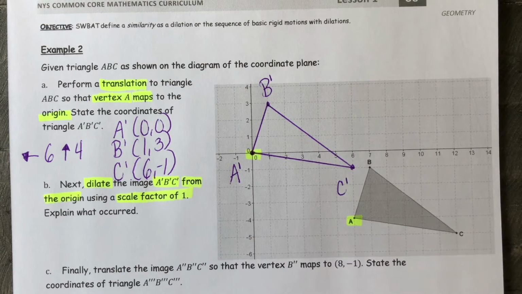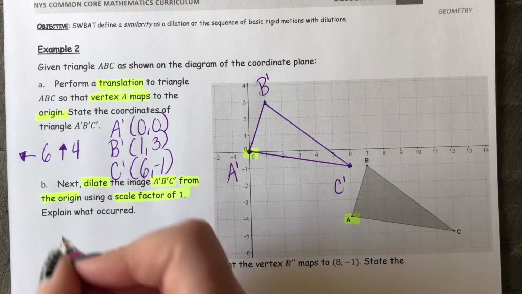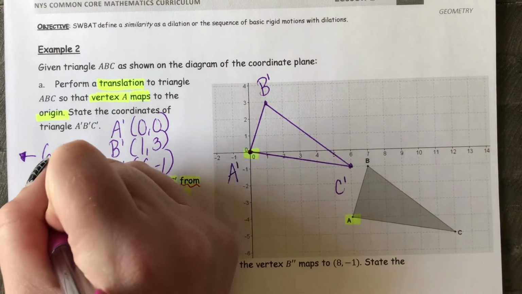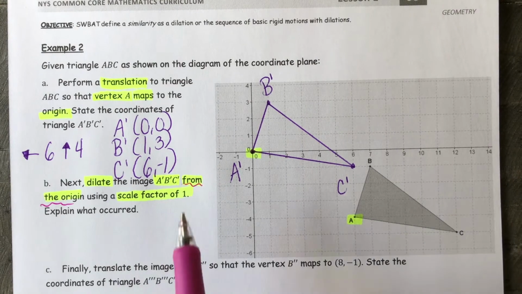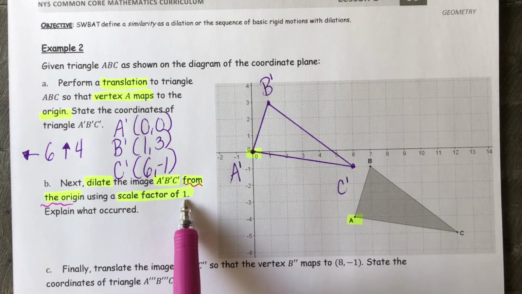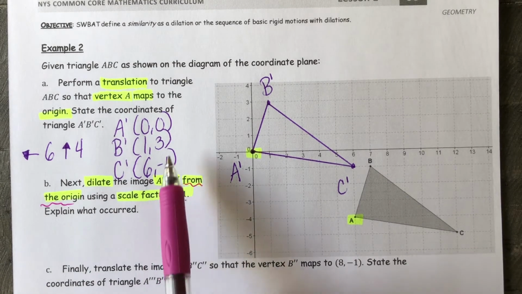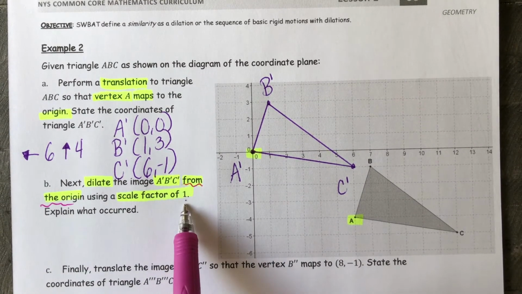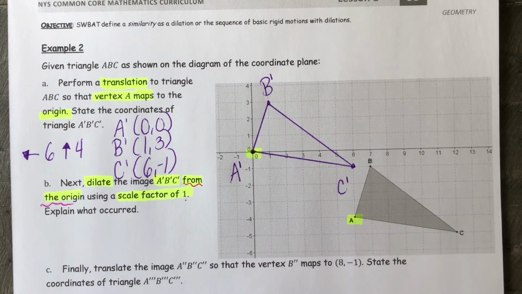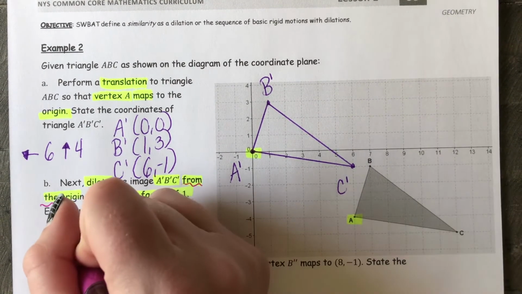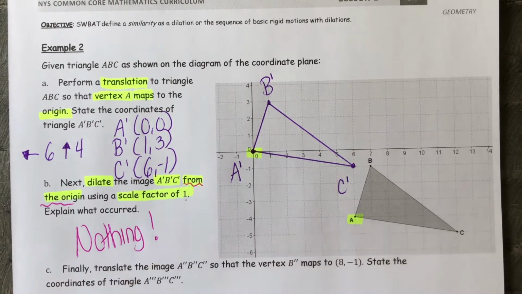Scale factor is 1. Now this is important because if you think back long ago, we had learned that when you are dilating from the origin, you can use that trick where you take the scale factor and just multiply it to all of the coordinates. But I know that anything times 1 is itself. So are any of these going to change? Absolutely not. So explain what happened. Nothing. Nothing is going to happen here. All of those coordinates are going to stay the same.